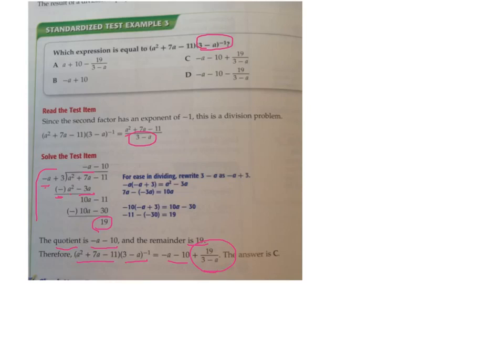Now, they took the remainder and they put it on top of what you were dividing by. Now, you might think that that is pretty strange. However, think about this. Just change your perspective back to regular division. If I take 17 and I divide by 5, what do I say that that is? I say it's 3 with a remainder of 2.